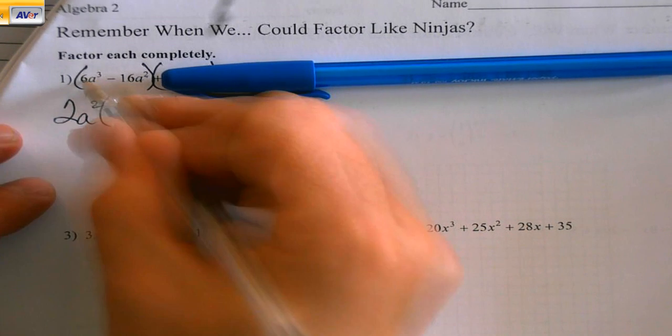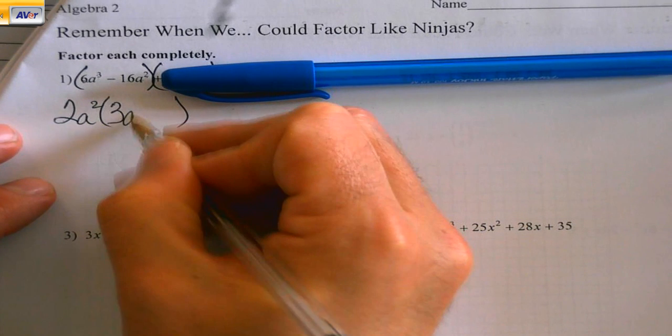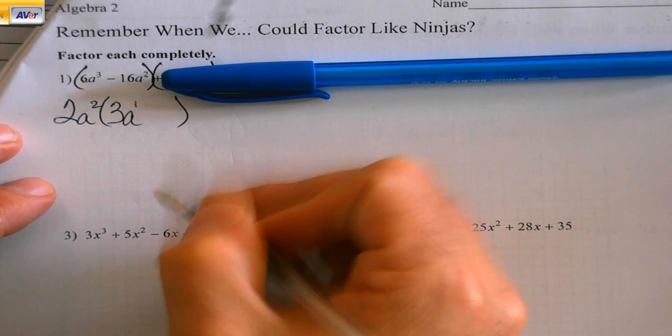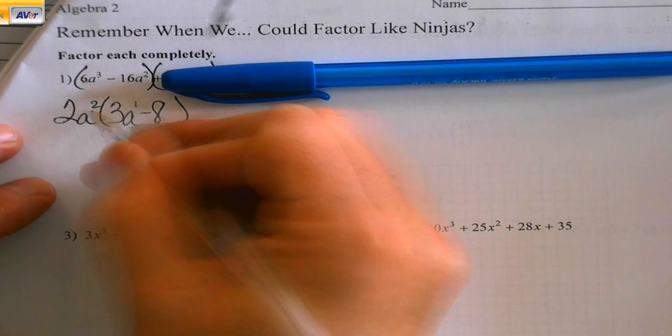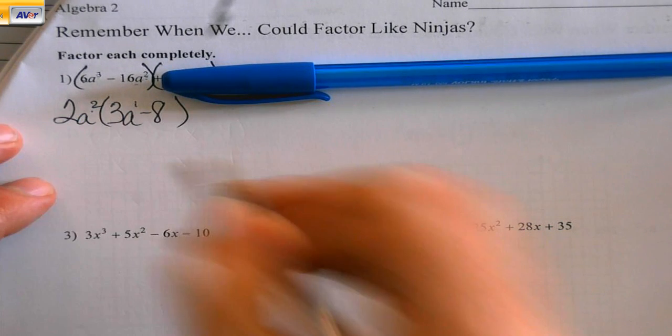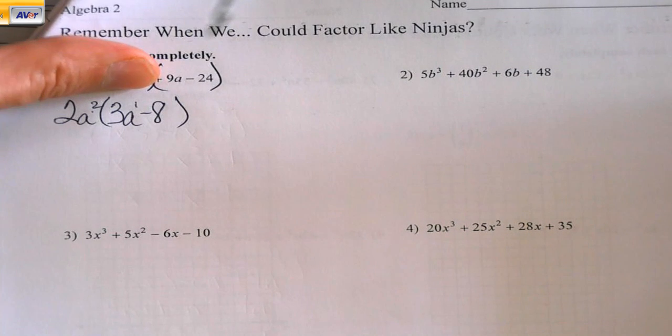2 times what gets me to 6. 2 plus what gets me to 3. A, or a to the first. 2 times what gets me to negative 16. And 2 and 2. And then we just flip it around.